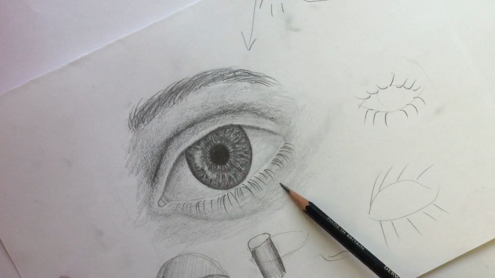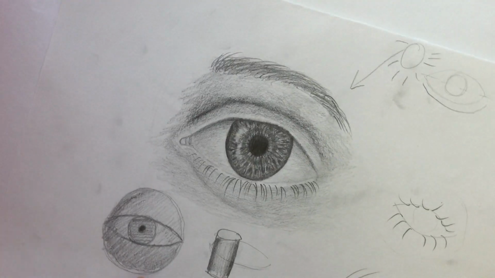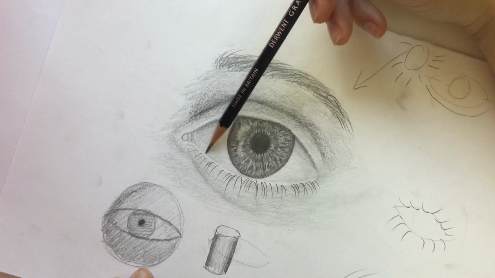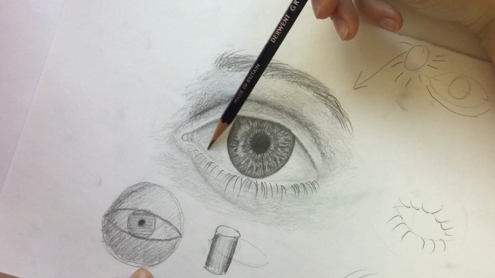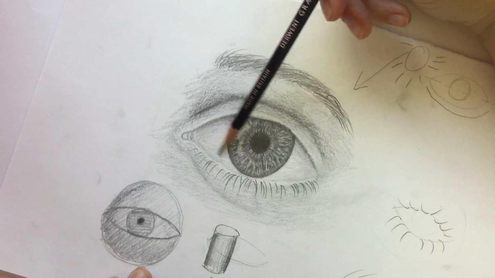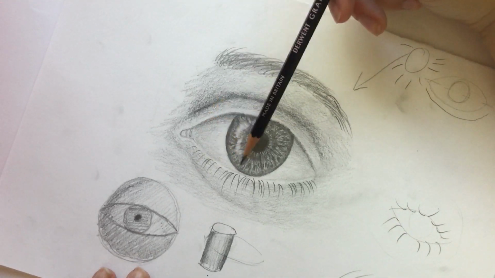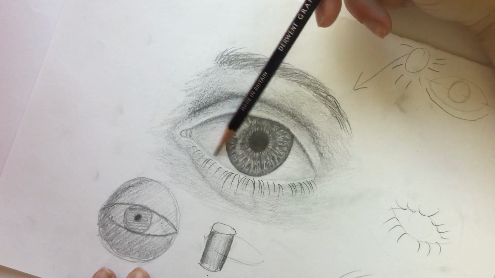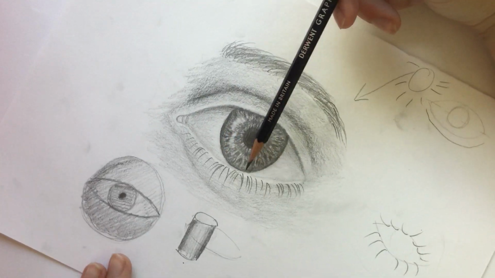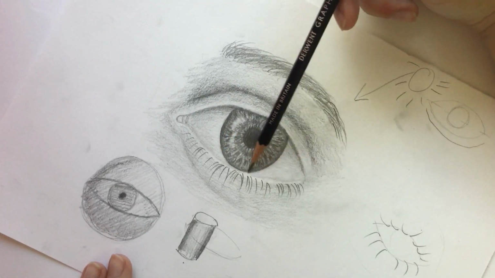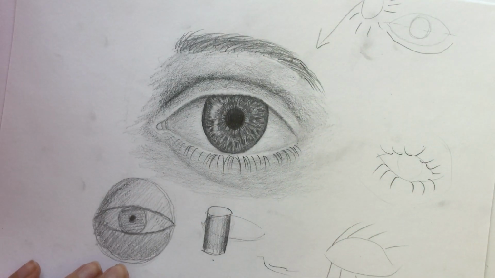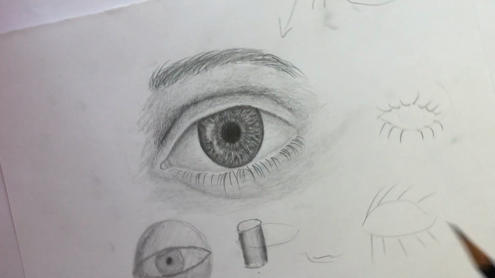So I can already see that lash line popping out a little bit clearer. I'm just going to darken up the white of the eye a little bit. And obviously the white of the eye needs to be the lightest section on your drawing, so you don't want it to be really, really dark. I just want it to show that lash line a little bit clearer.